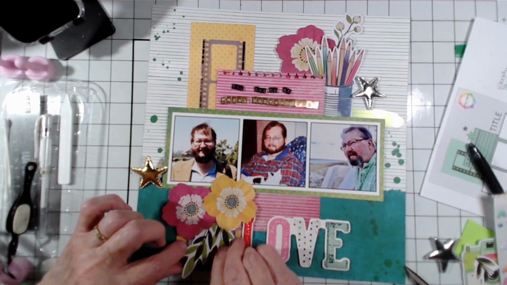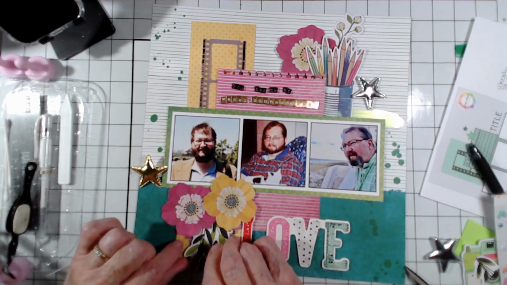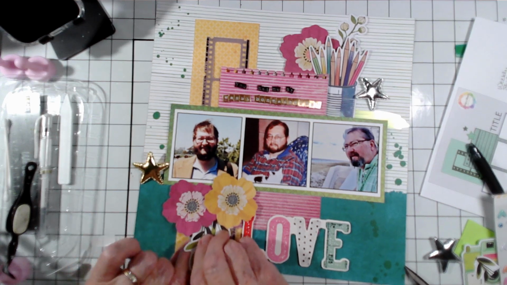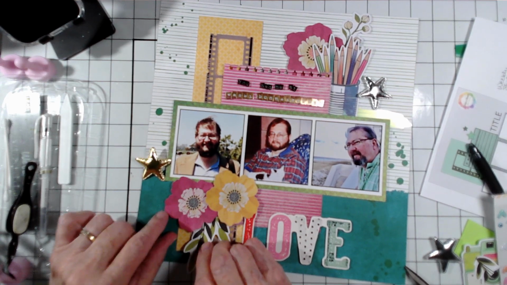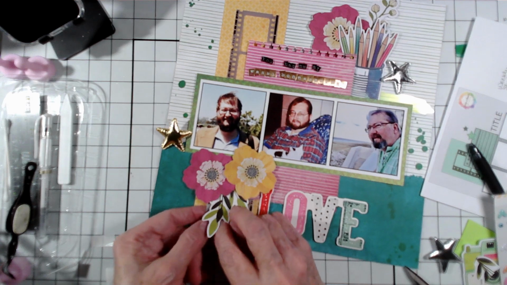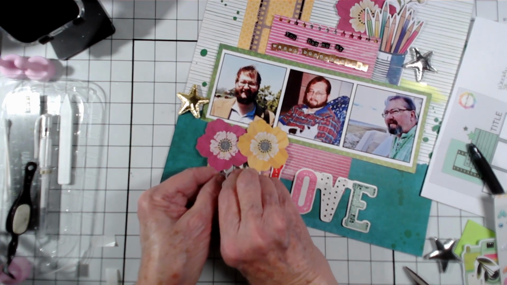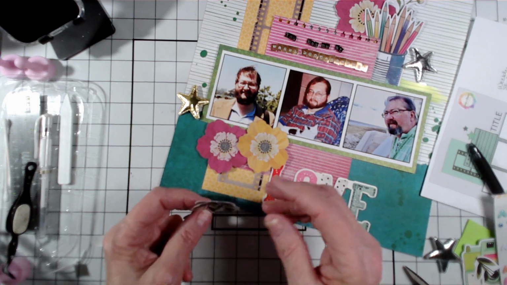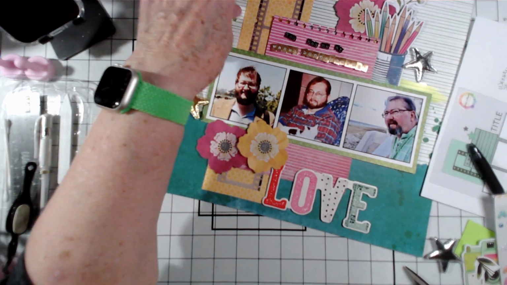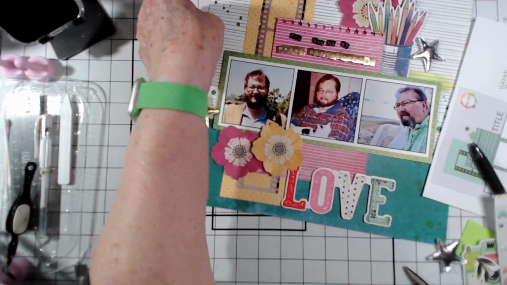And I don't completely want to cover that film strip, but it's stuck to the film strip and it's going to be hard to get up, but I'm going to get it up because I'm determined to have the film strip still visible at the bottom.